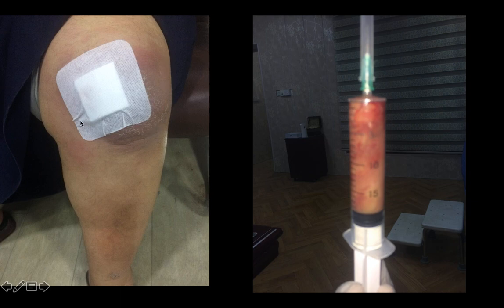Aspiration of the joint in this adult reveals a huge amount of pus. You can see that it is golden yellowish, which indicates that most likely the causative organism is Staph aureus. However, you have to send for culture and sensitivity, and surely this is diagnostic. Whenever you aspirate a joint and pus come out, this is diagnostic.